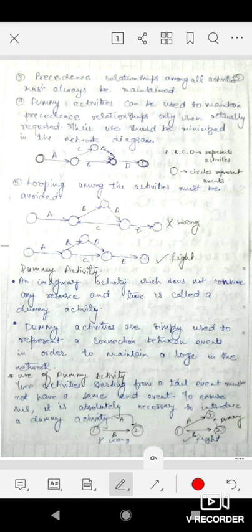In the last case, in the second point, in the example I showed you, here also we are using a dummy activity, because if we do not use a dummy activity, then both B and C will have the same endpoint. It is used only when required. We do not use so many dummy activities unnecessarily. It will make our precedence relationship illogical. So we use dummy activities only when it is required.